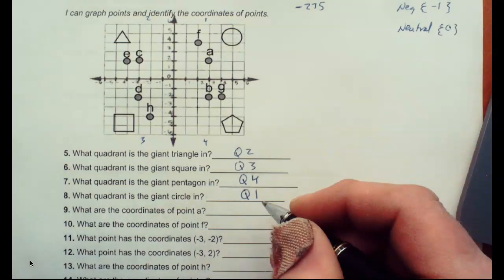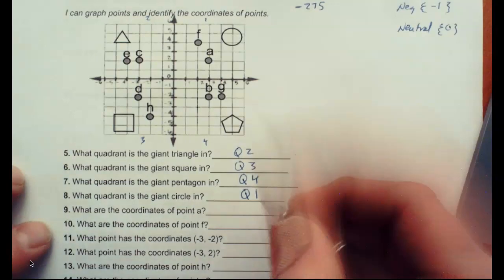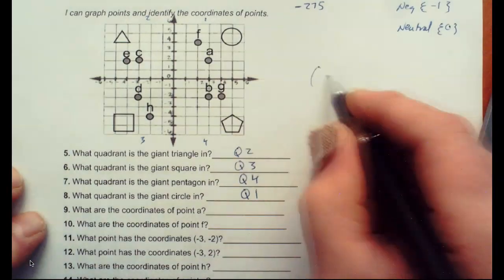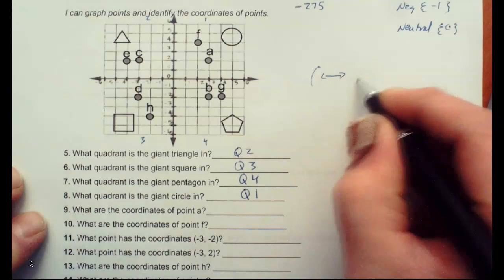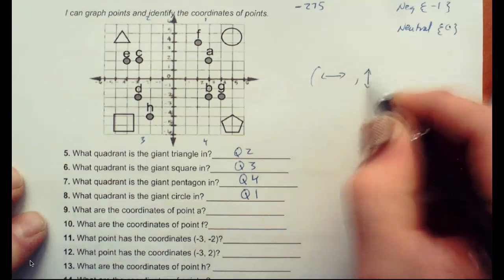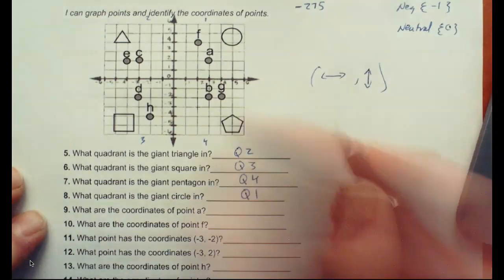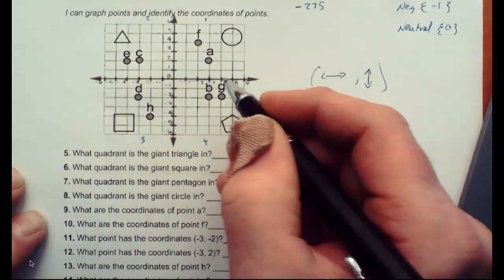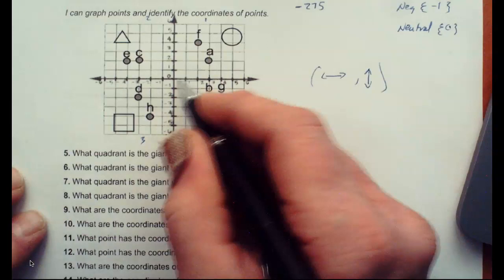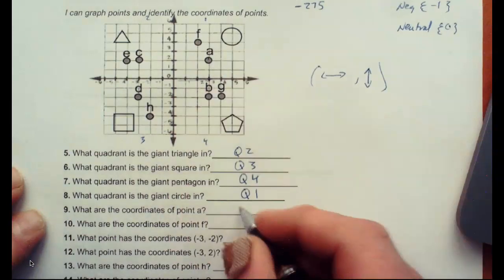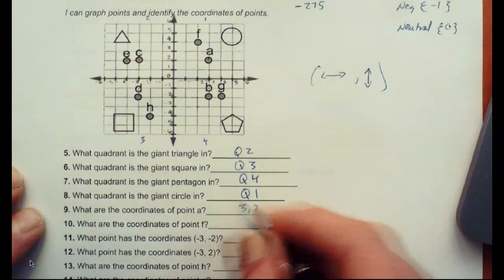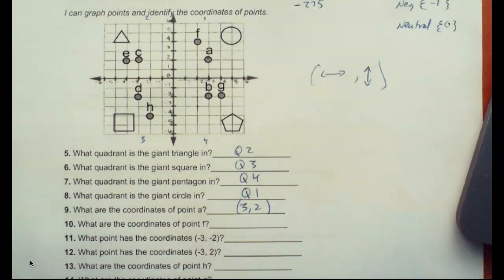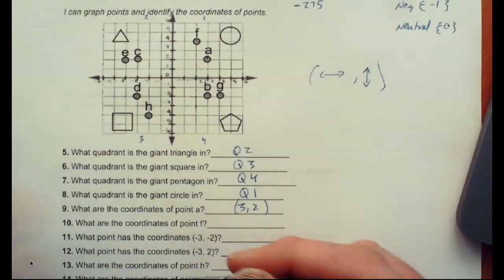What are the coordinates of point A? Here's point A. Remember, in quadrants, we always go over first and then up or down. So we go over 3 to get to that point. You can think of it as Battleship. 1, 2, 3, and then up 2. So this one is (3, 2). We generally put coordinates in brackets like that.